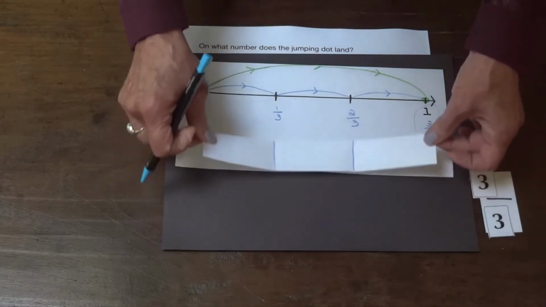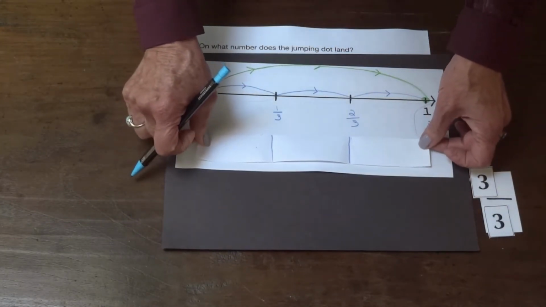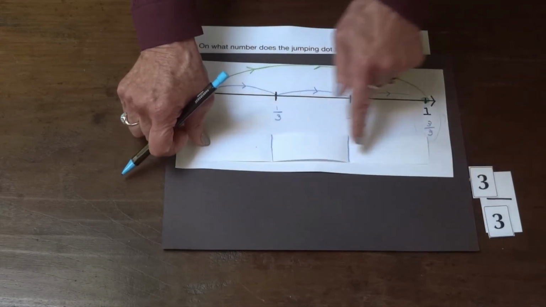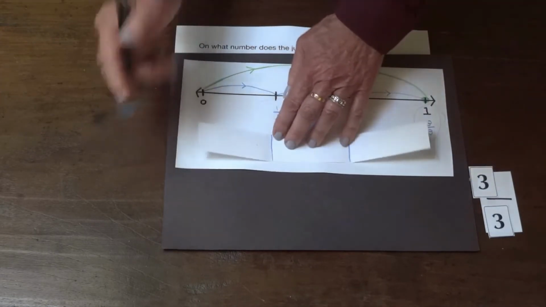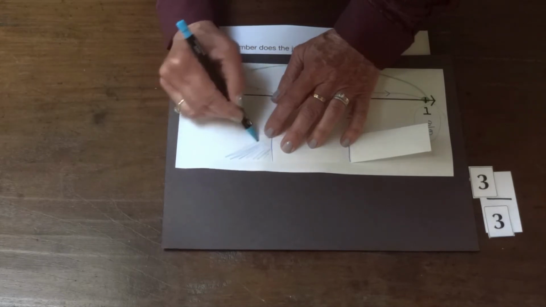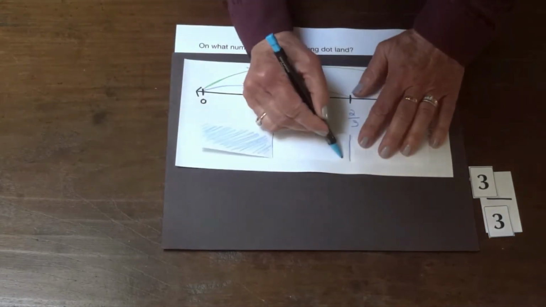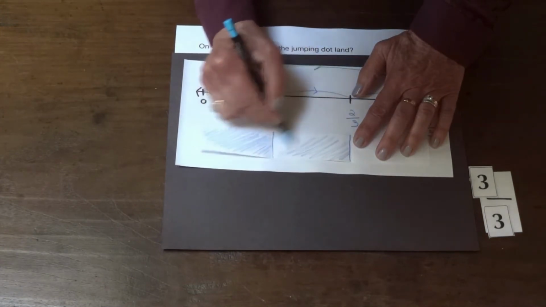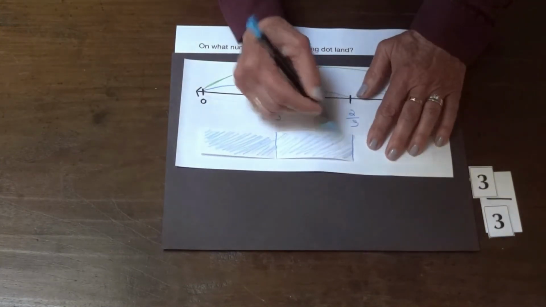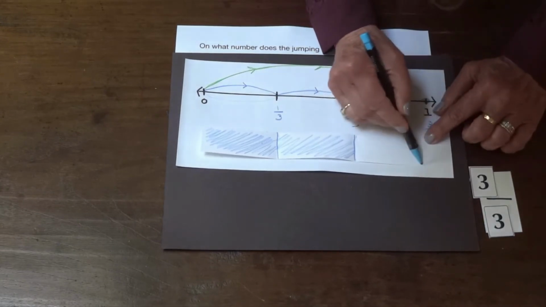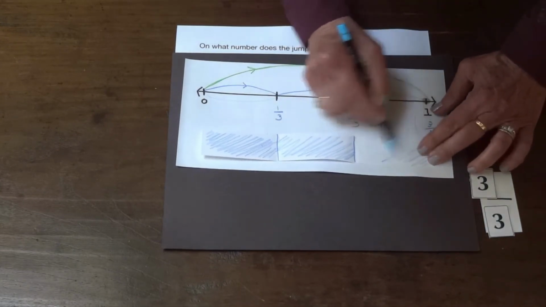All right, now just like these jumps, I want to shade in the parts until I get to this dot. Shade in this 1/3. Let me shade in this 1/3. That tells me I've got 2/3 shaded in, and I'll shade in the last third.